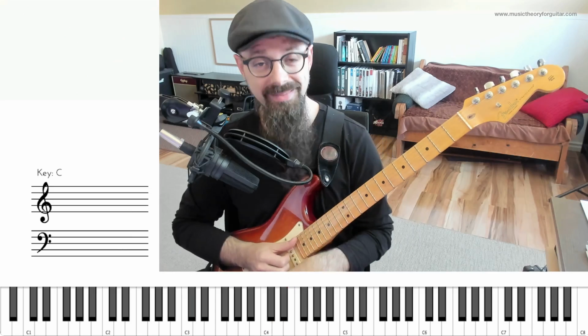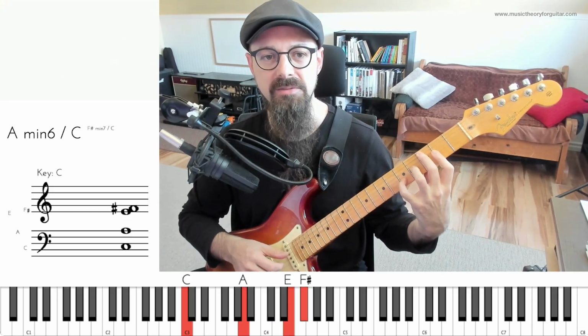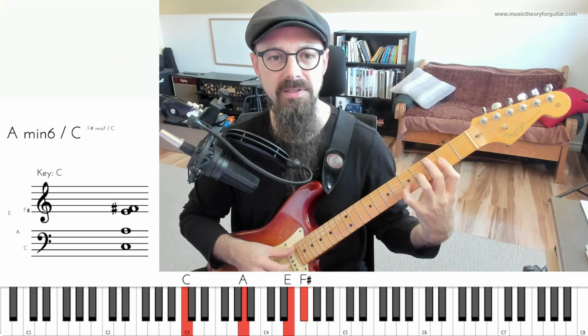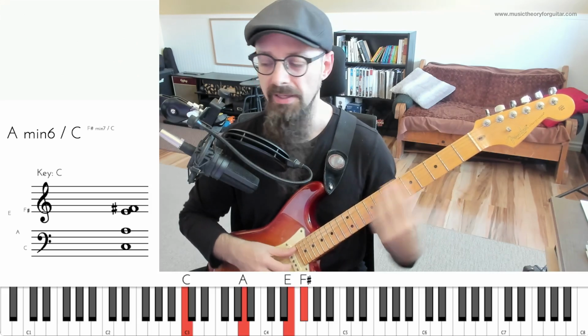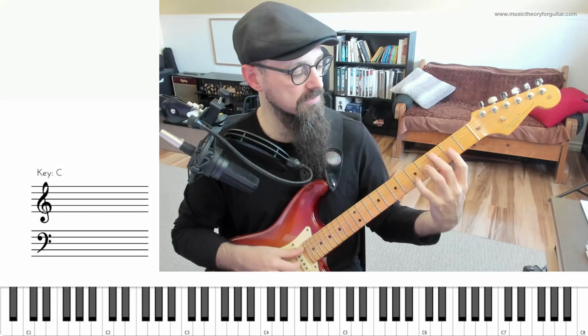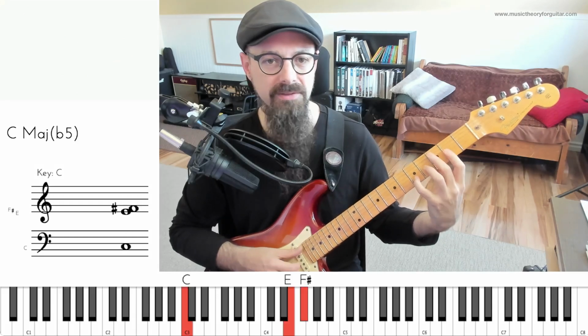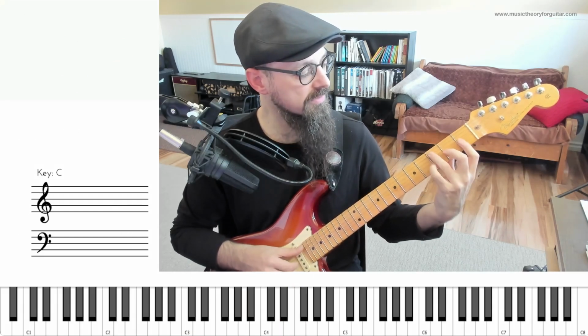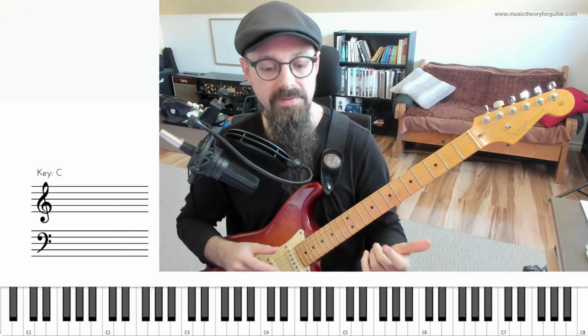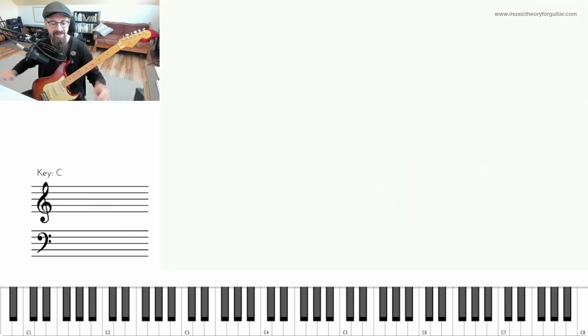There's more than one thing that can come after that. And indeed, if you just call it an A minor sixth with a bass of C, which is really not a great name, you're going to see in a moment why, it's hard to understand what comes after that. So, what is this chord? Let's go to the whiteboard and figure it out.